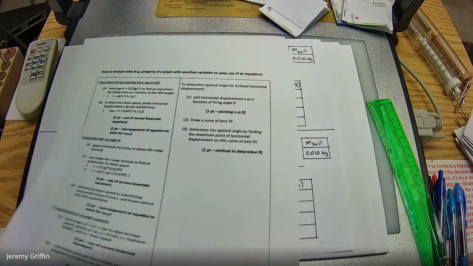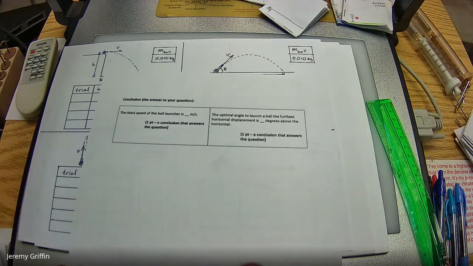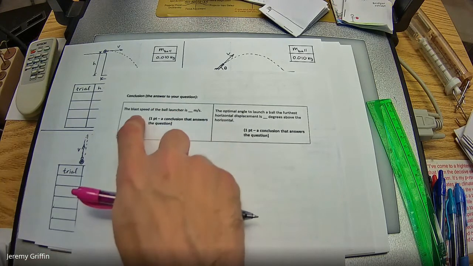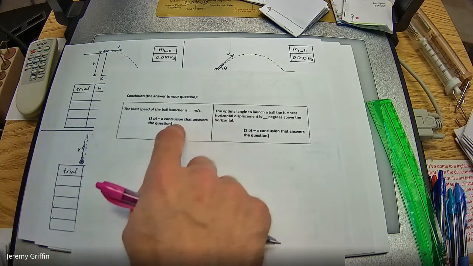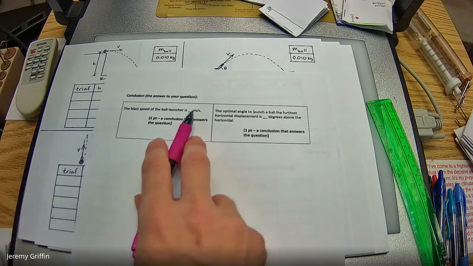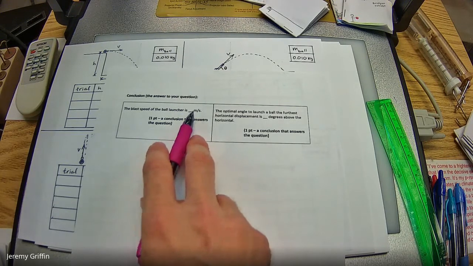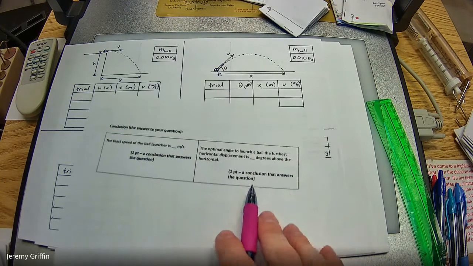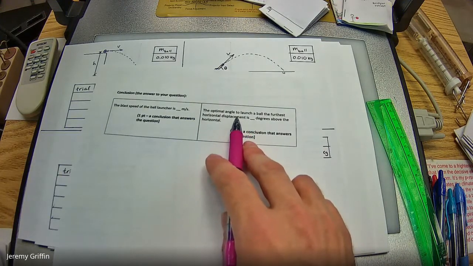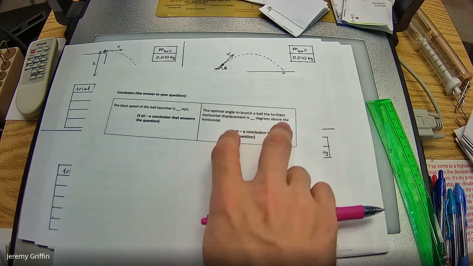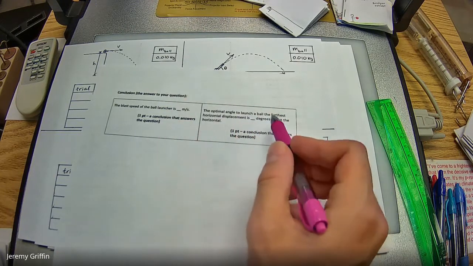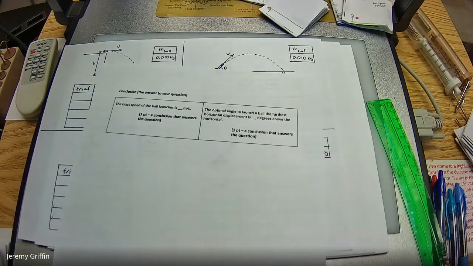All right, finally, bringing this to a conclusion: the answer to your question. You guys asked a question in the beginning, so I hope you have an answer at the end. Either the blast speed is so many meters per second, so 1 point for getting a number of meters per second. These numbers have units attached to them, it's a speed. And if you went the other way and solved for the optimal angle, then you would say the optimal angle to send it the furthest horizontal displacement is so many degrees. You want to specify either to the horizontal or to the vertical. Otherwise, it's like, degrees relative to what? So I said to the horizontal. So 1 point for a conclusion that matches the question.